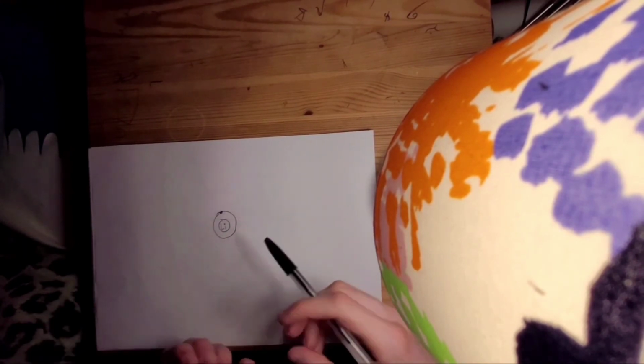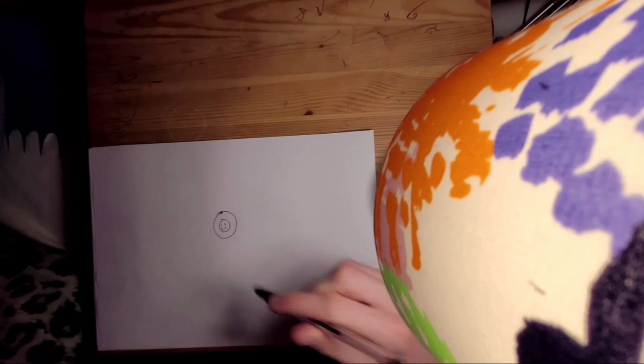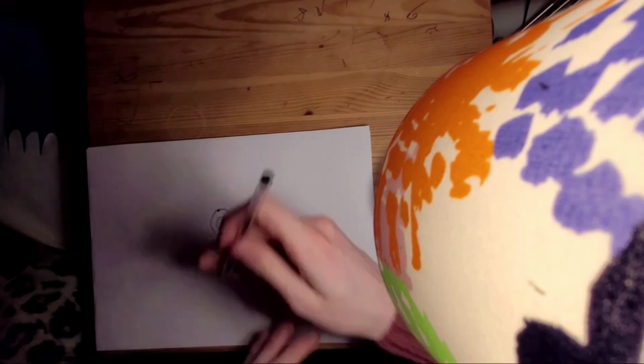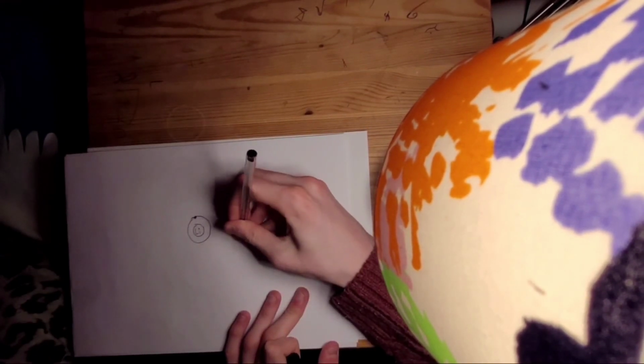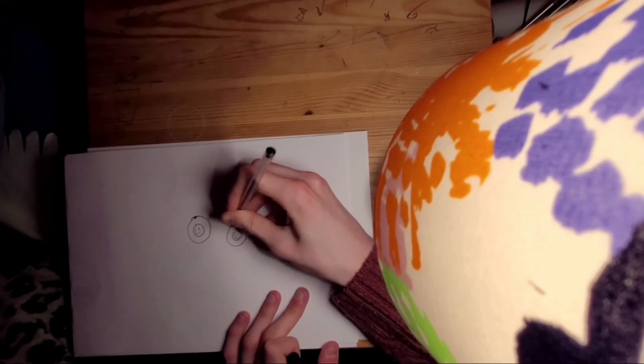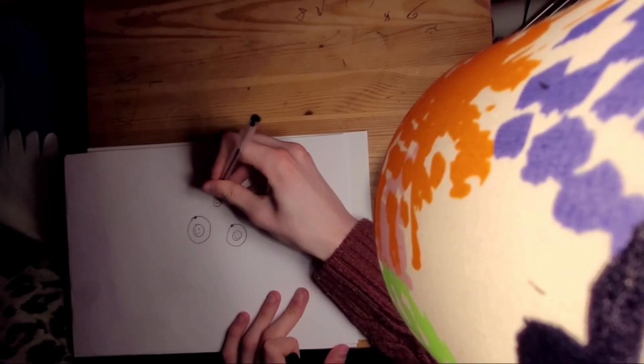Now you can either gain 7 electrons to get the electron configuration of neon, the noble gas, or lose this one to have the electron configuration of helium. So let's say you're near another lithium atom, or a bunch of lithium atoms.